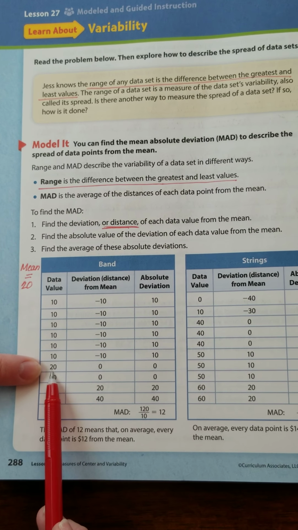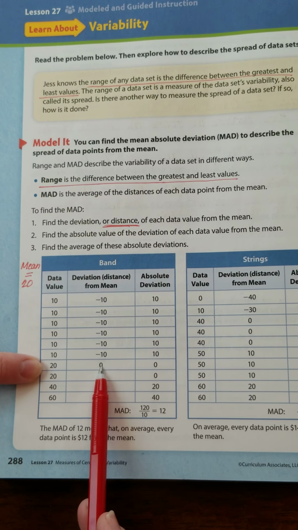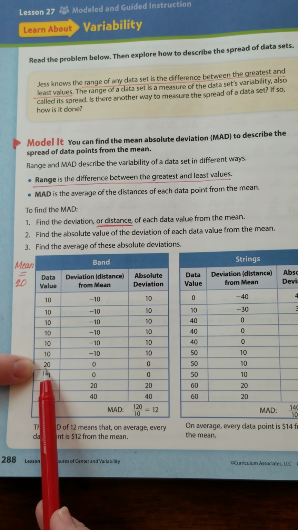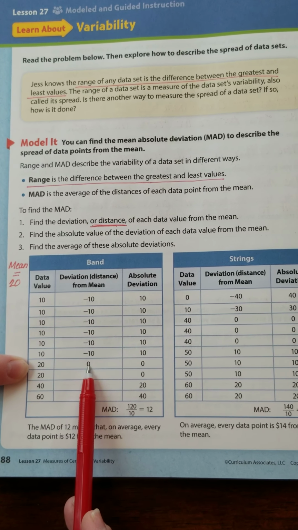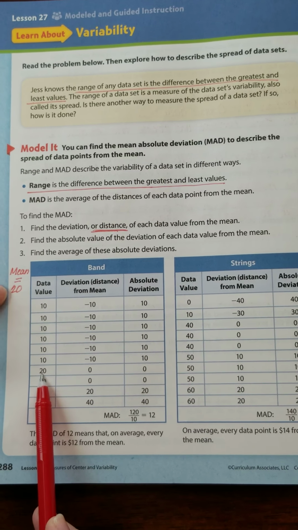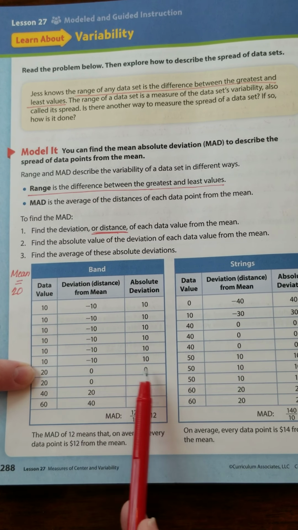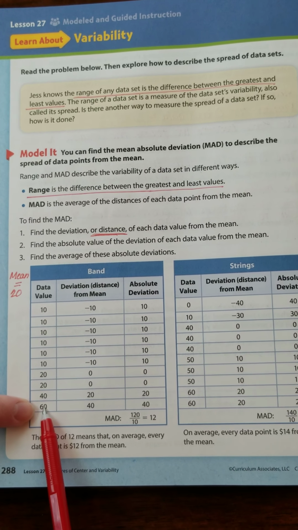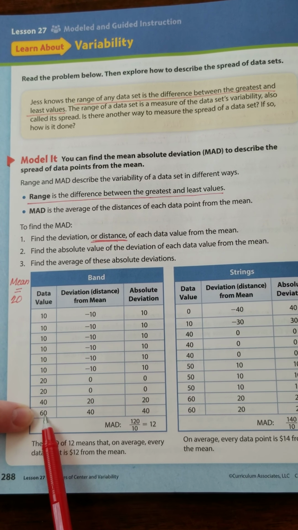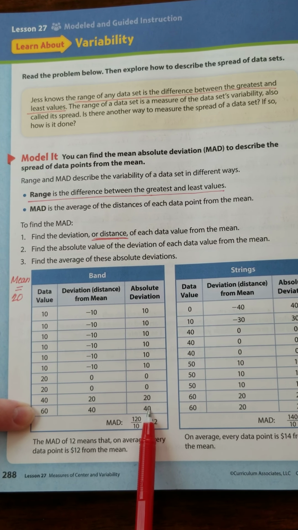When I get to 20, what's the distance from 20 to the mean? Well, if the mean is 20, the distance is going to be 0. Because 20 is the mean and the data value point, there's no distance in between them. They're the same. And the absolute value of that is 0. Take a look at 60. There was a data point of 60. We know the mean is 20. How far away is 60 from 20? 40. And the absolute value of 40 is 40.